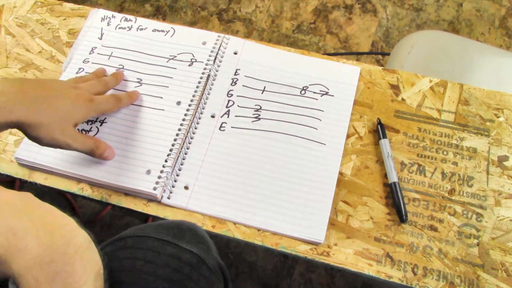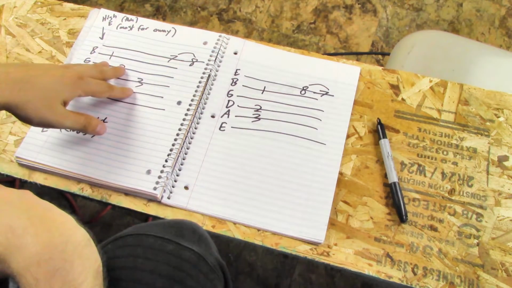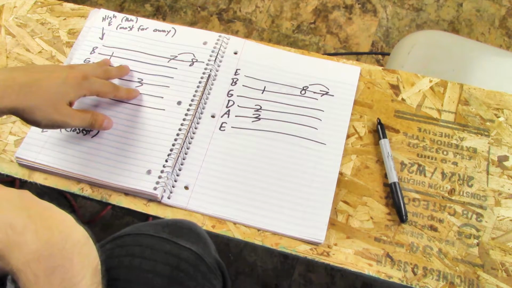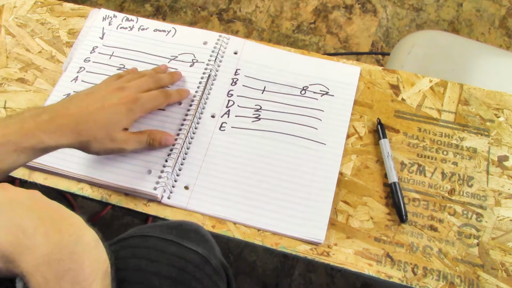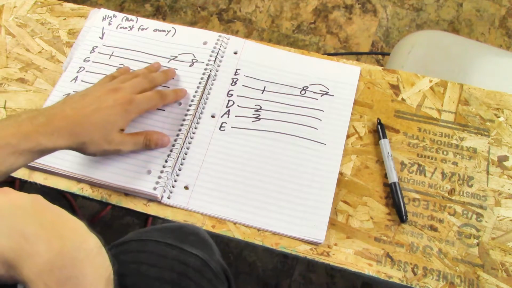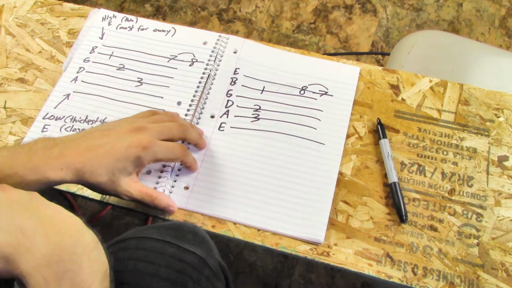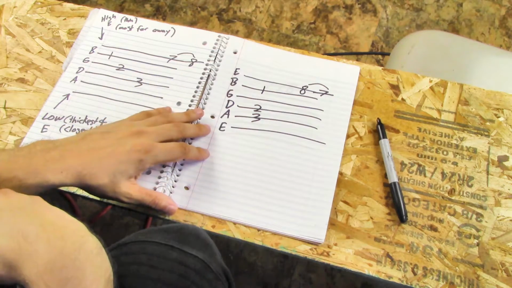Back in the day, you used to have to pray to God that the tab was correct and then play the music alongside it and try your best to decipher the tab as it goes. But thank God for technology nowadays, because tab has gotten so much easier.